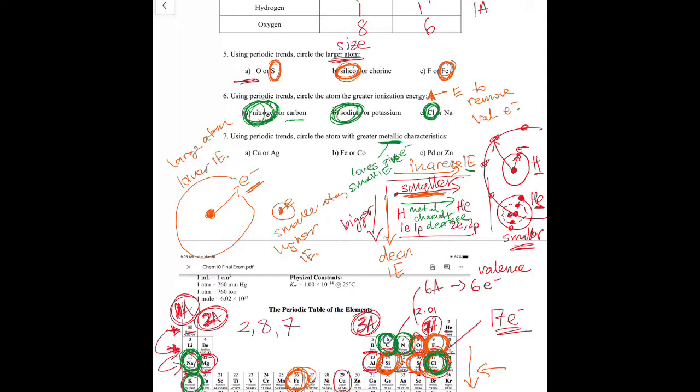On the left-hand side, you have elements that have low ionization energy, therefore very metallic-like. Whereas on the right-hand side, you have elements that have high ionization energy. High ionization energy means not very metal-like. Okay? So that's left to right. How about from top to bottom? As you go down the periodic table, you are decreasing in ionization energy, so therefore you are going to be increasing in metal character.